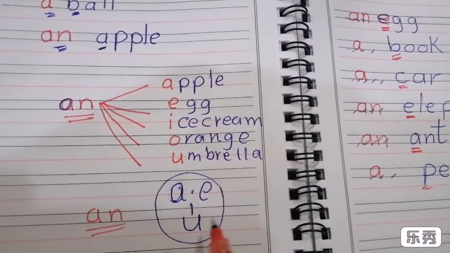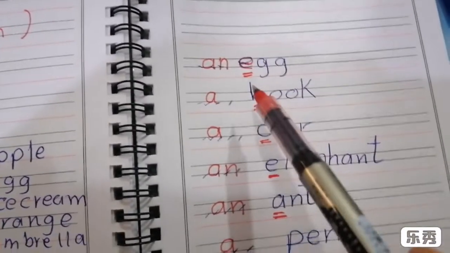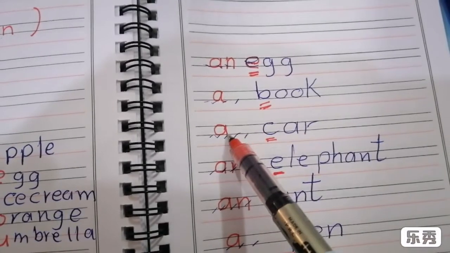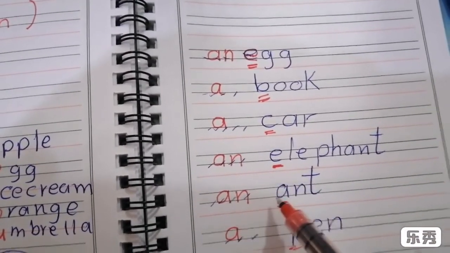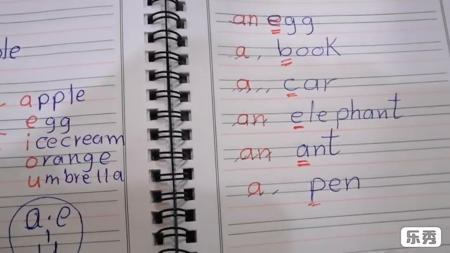Like this face. We use an, and these are examples. An egg, a book, a car, an elephant, an ant, a pen. Okay.